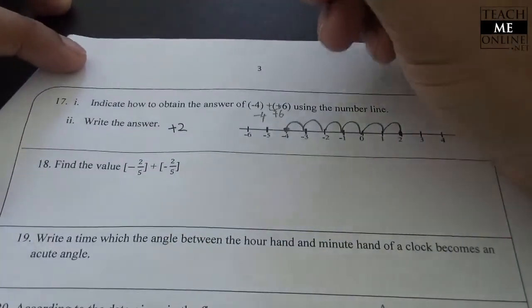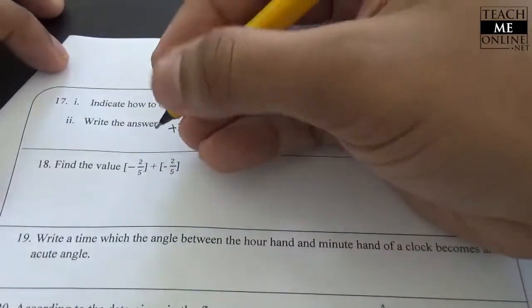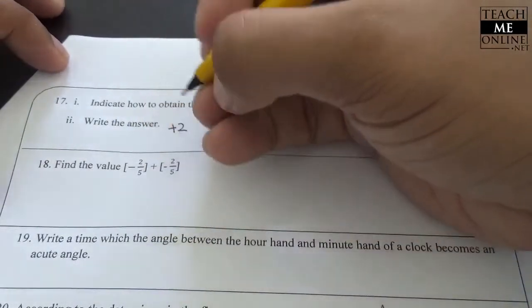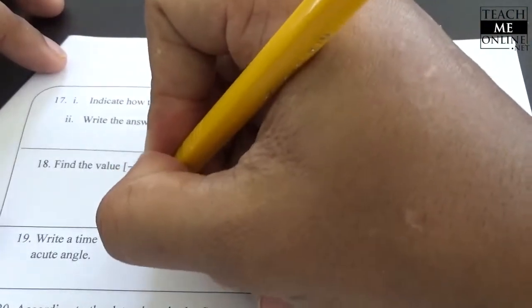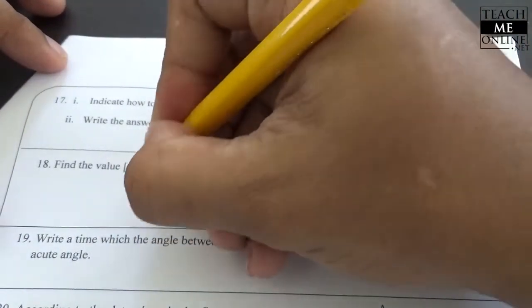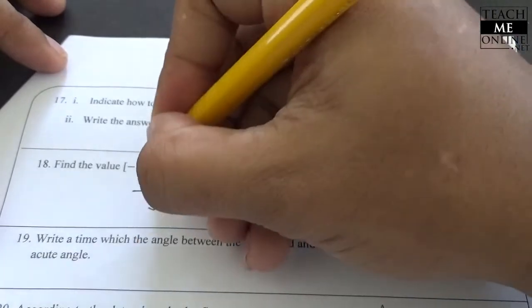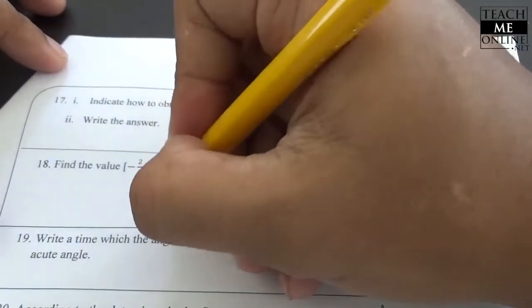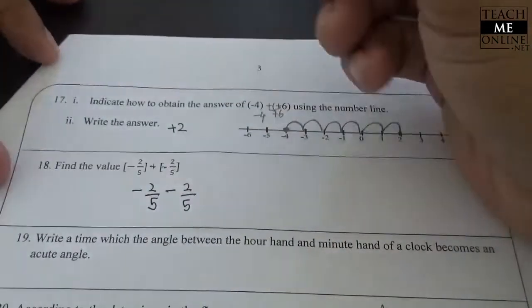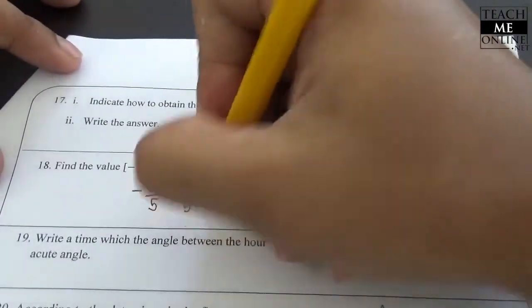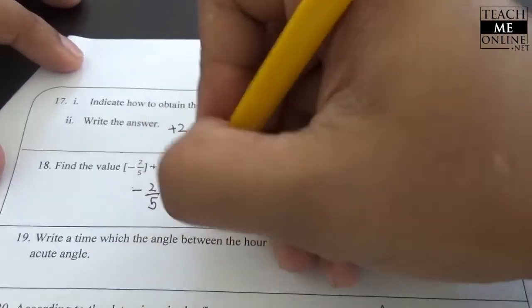Question number 18. Find the value of negative 2 over 5 plus negative 2 over 5. Right. When you plus into minus, it will be minus 2 over 5. Now, since the negative is common to both, we can take it out.